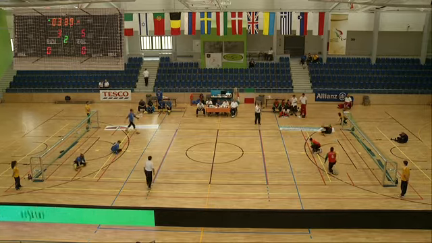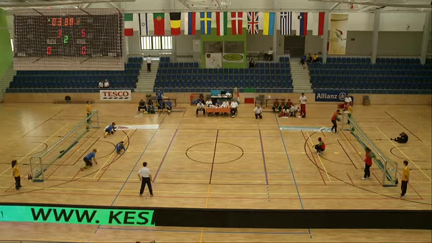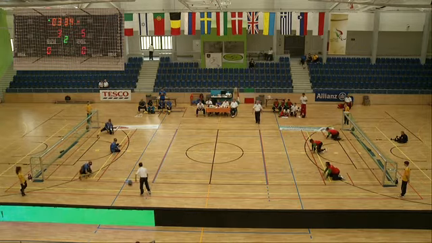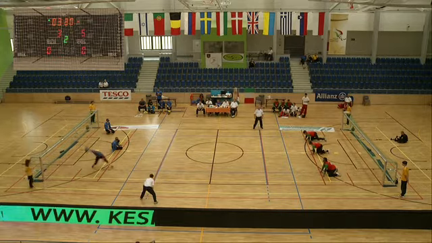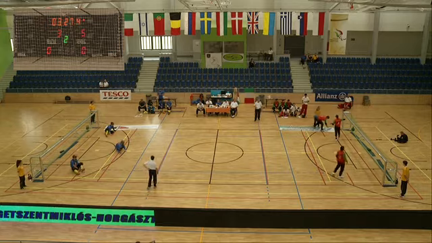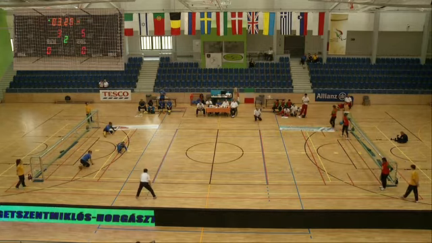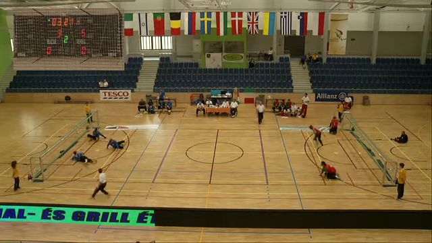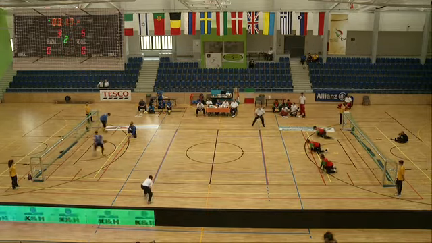Shoots, and it's slightly wide, and it goes out. So now number 1 will shoot. Portugal again. And it's blocked out. Number 2 will then shoot. And it's out. So, number 4, Portugal takes a shot straight down. It's blocked directly across. And number 2 grabs the ball.